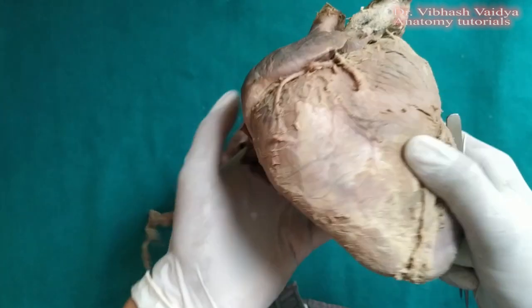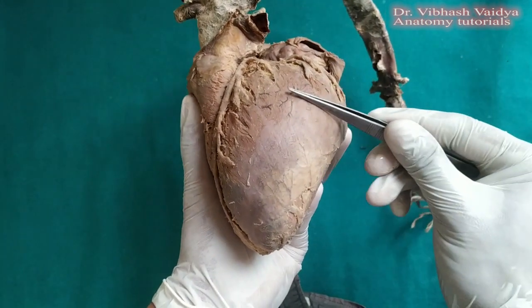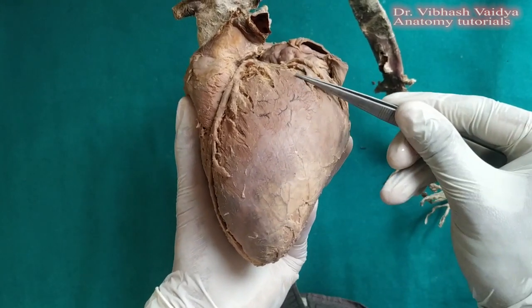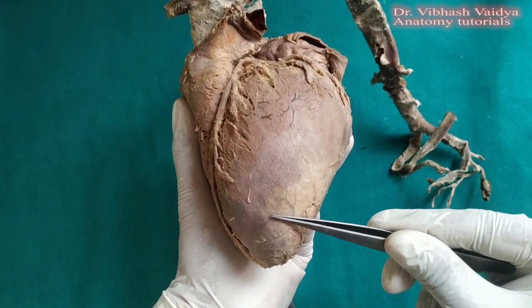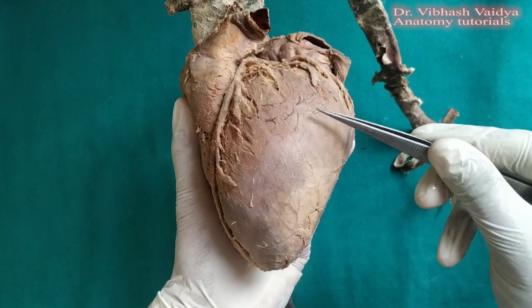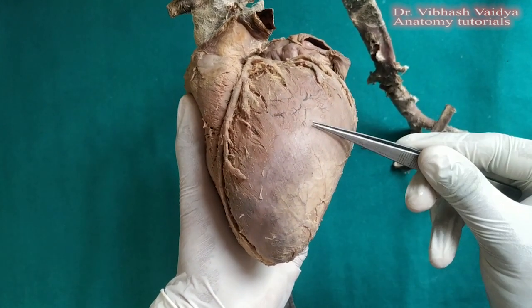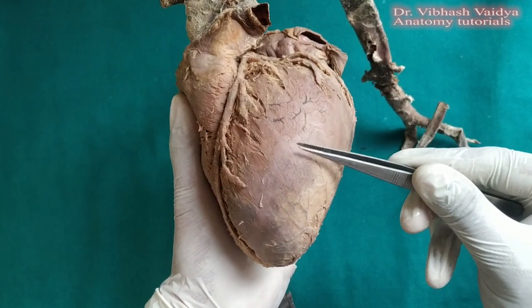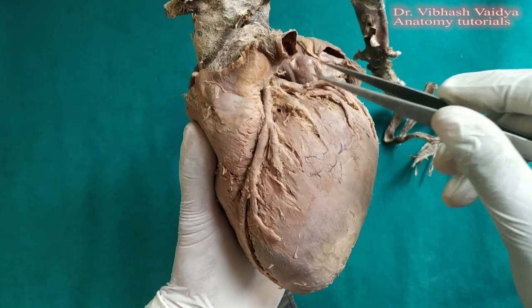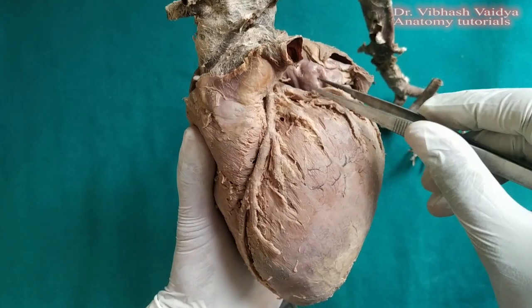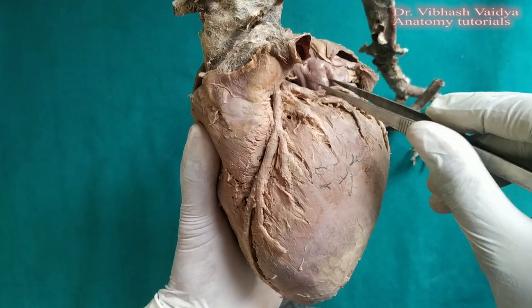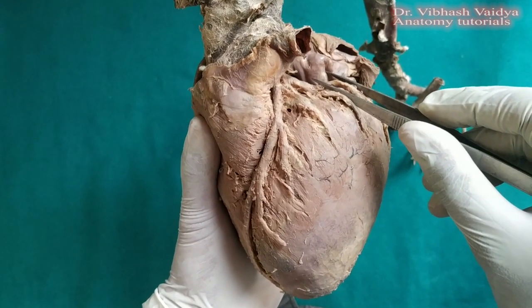Now the left surface. So here this is the left surface of the heart, and this left surface is formed mostly by the left ventricle. So this is the left ventricle, and at the upper end by the left auricle. So a small part of this left surface is formed by the left auricle.